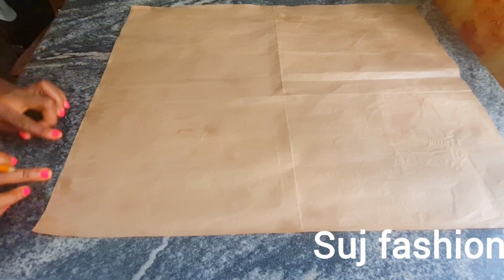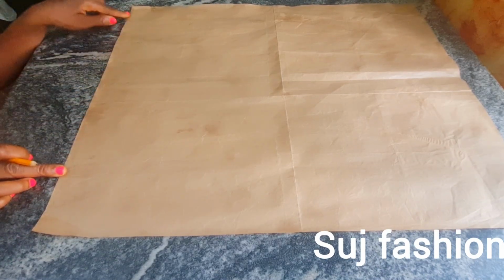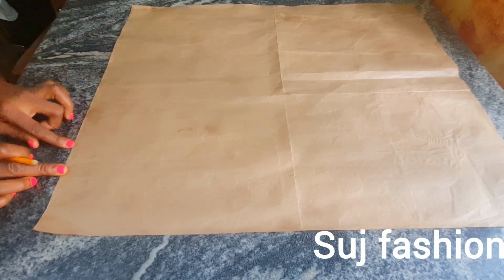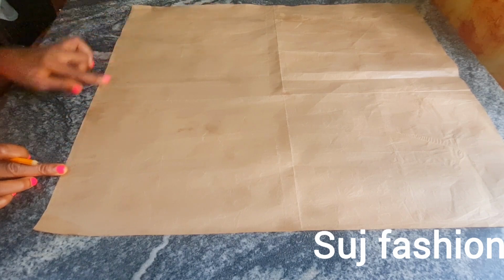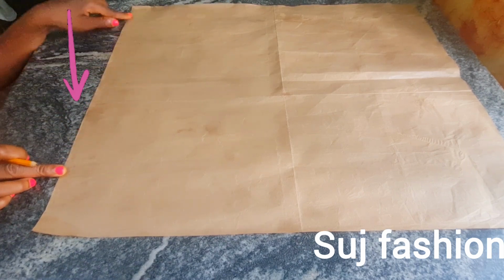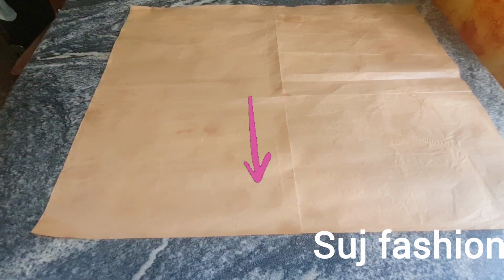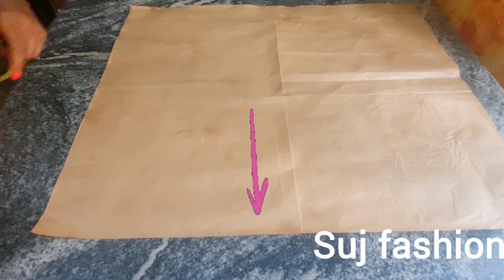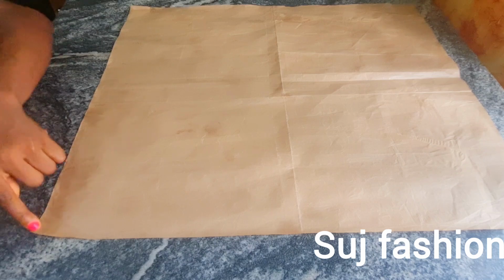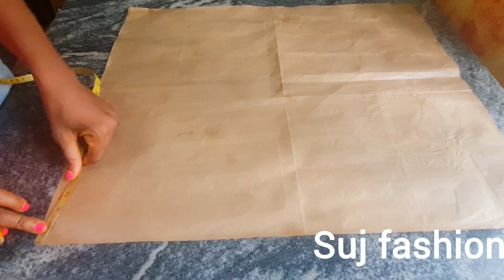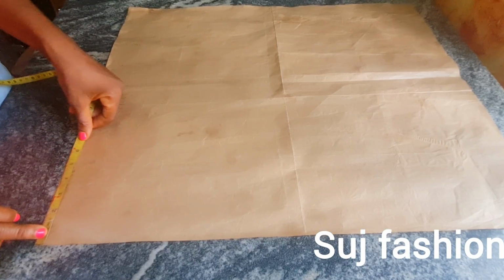Now that we have gotten the length of the material needed to fold into 4, let's draft the pattern. For the drafting of this pattern, I'm going to be using this edge here as the vertical line and this as a horizontal line. It is straight, but if yours is not straight, just go ahead and move the straight line. The next step is to measure and mark the radius of the skirt.